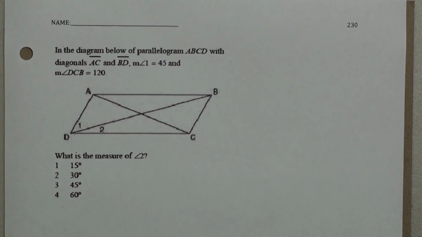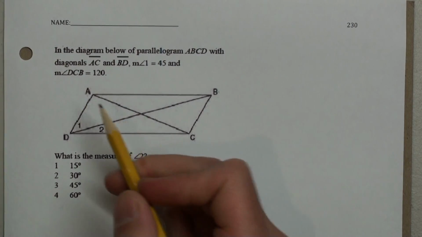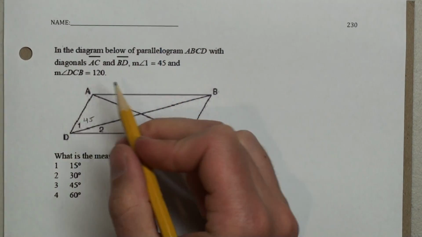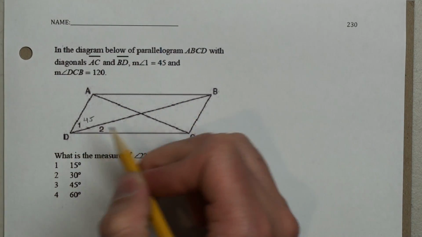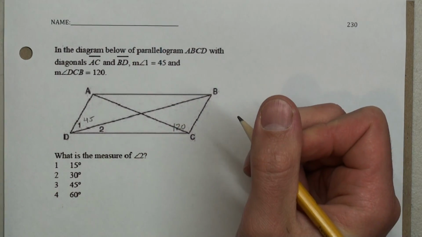In the diagram below of parallelogram ABCD with diagonals, the measure of angle 1 is 45. And the measure of angle DCB is 120.